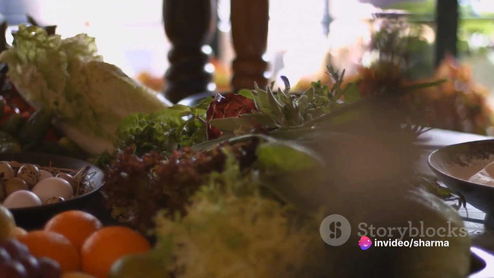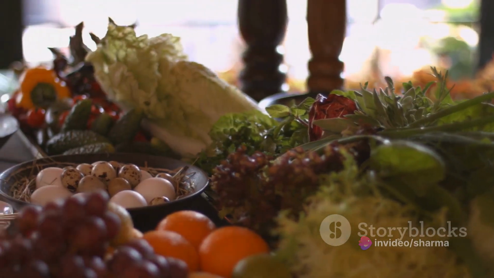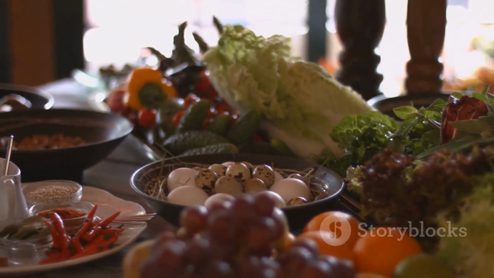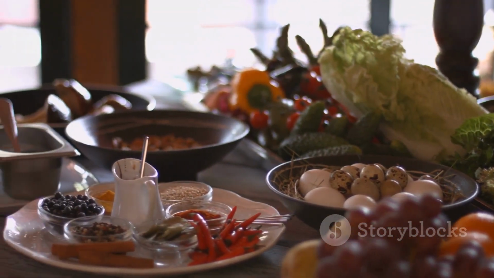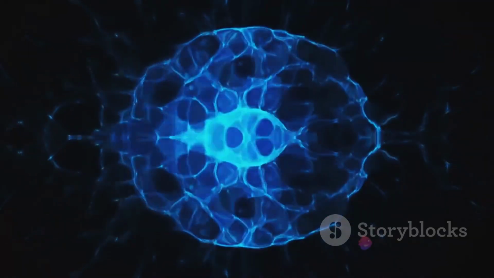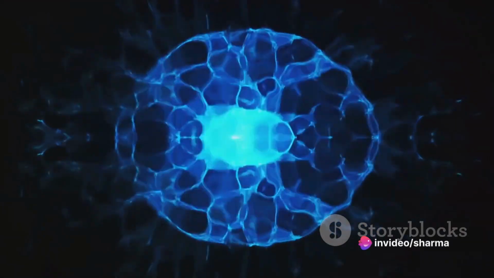The primary source of this energy is a process called the Krebs cycle. It's a fantastic, intricate system that keeps us going, turning the food we eat into the energy we need. Intriguing, isn't it? Well, today we delve into the Krebs cycle, the powerhouse of our body.